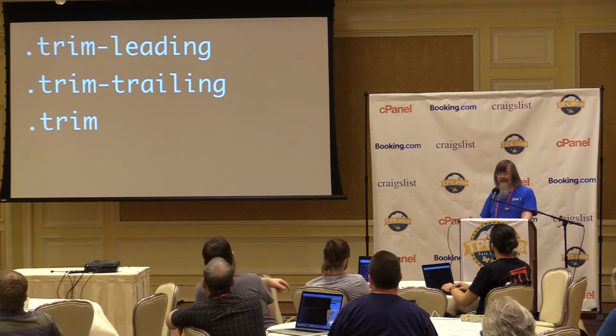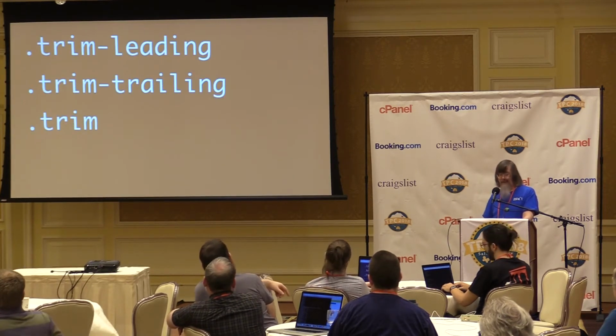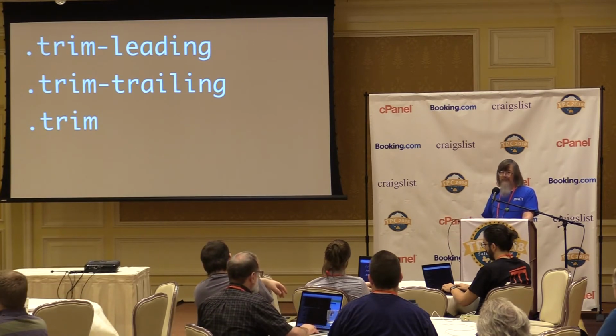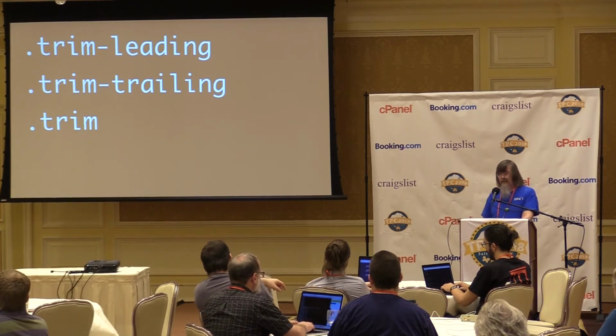Perl 6 adds 3 methods on strings: .trim-leading, .trim-trailing, and .trim, which does both. It's simple, it's readable, it's bulletproof. And you don't have to care how the language does it behind the scenes.